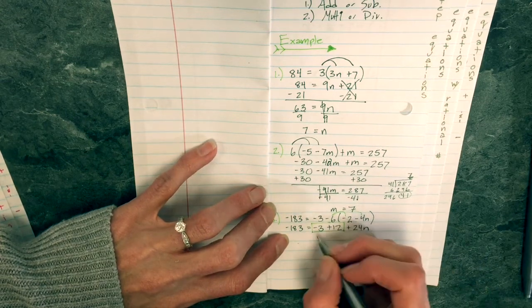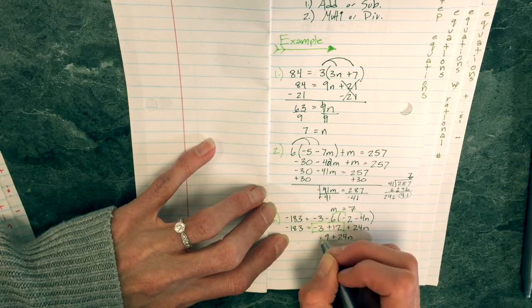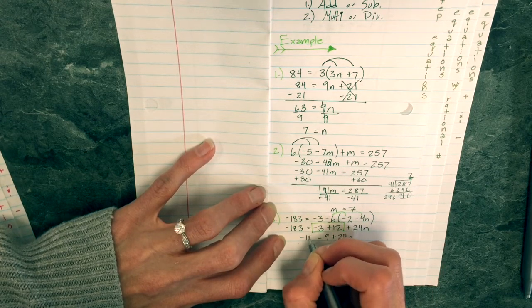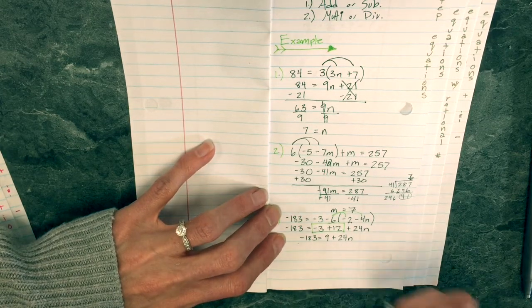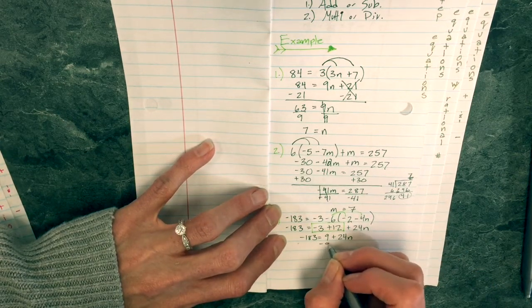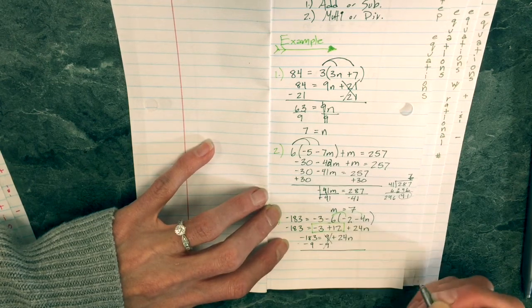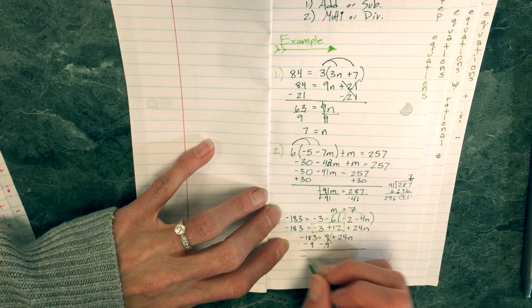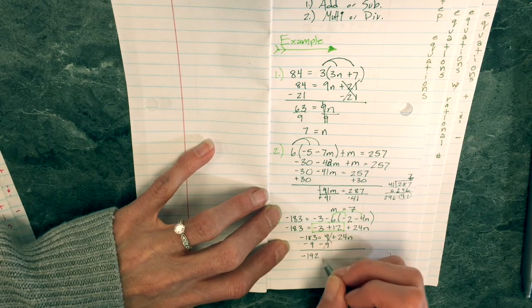Negative 3 and 12, all together, that's 9. So this really nasty looking equation with lots of negatives has turned into something that's not too bad. So next I'm going to subtract 9 following my steps. Those cancel. And I get negative 192.